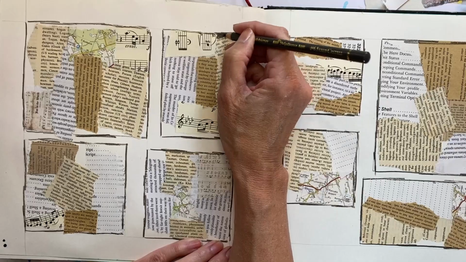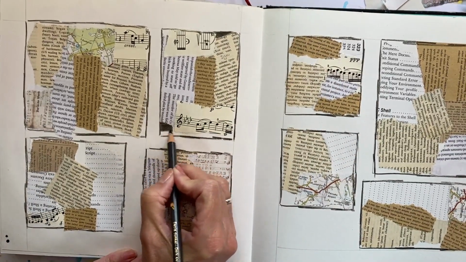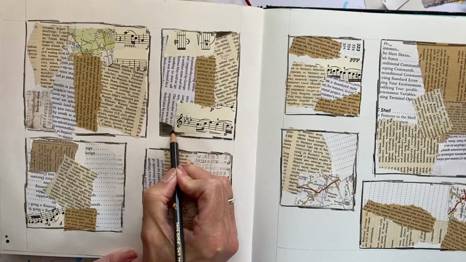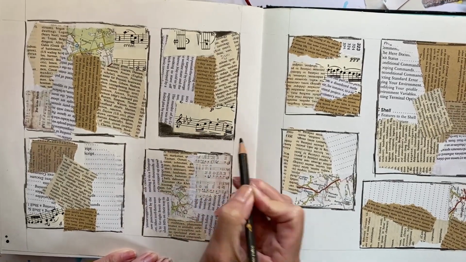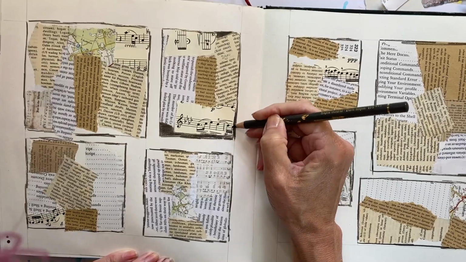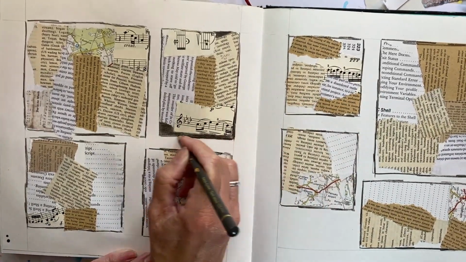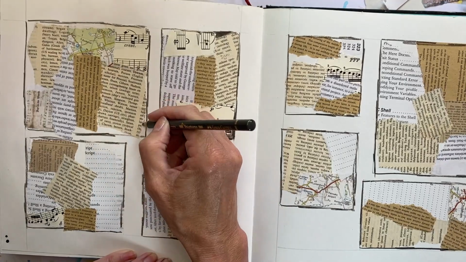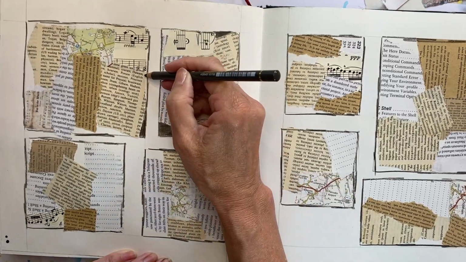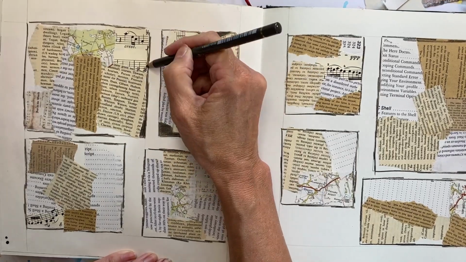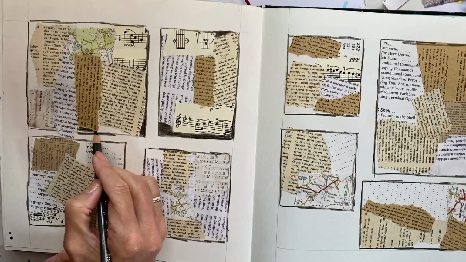Now I'm just going to block in some of the shapes. So shape is another one of the formal elements, and we can have the geometric shapes like squares and circles and triangles, but we could also have abstract shapes, and that's what these are going to be.